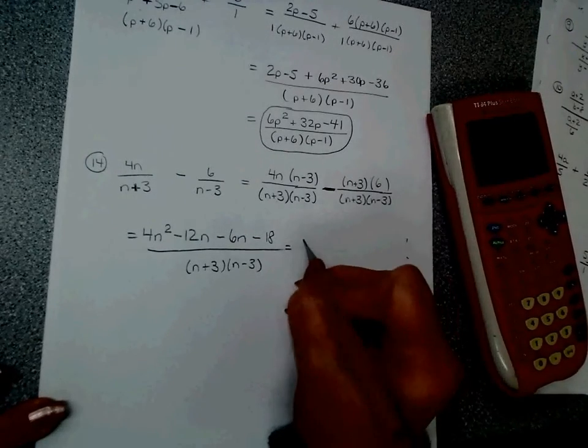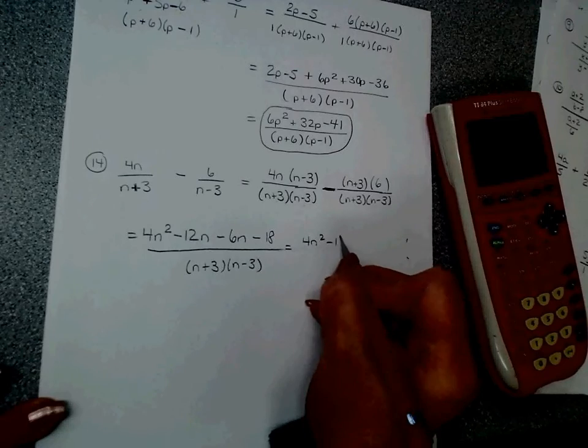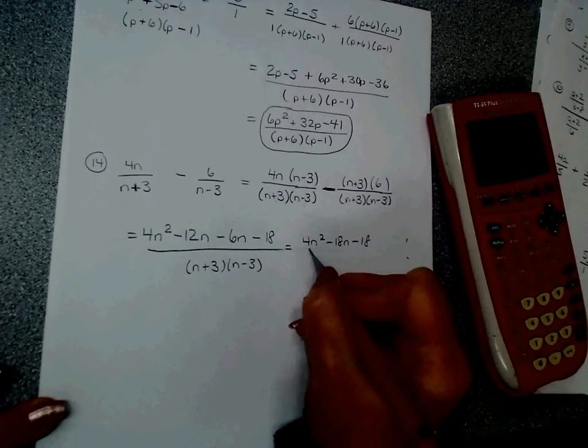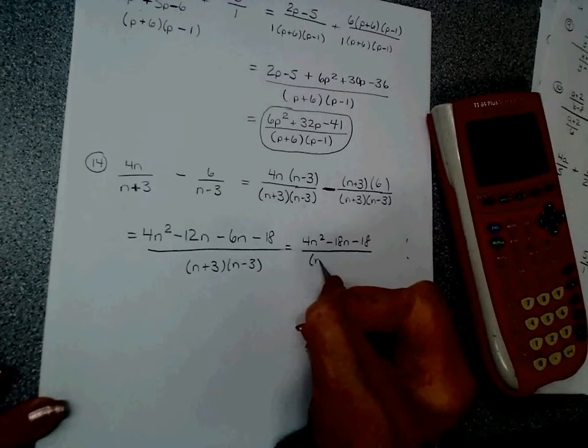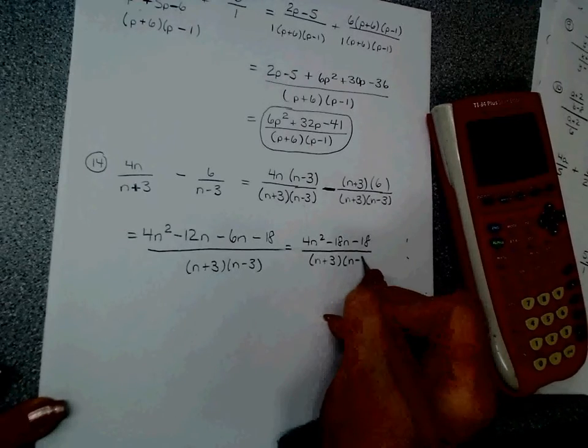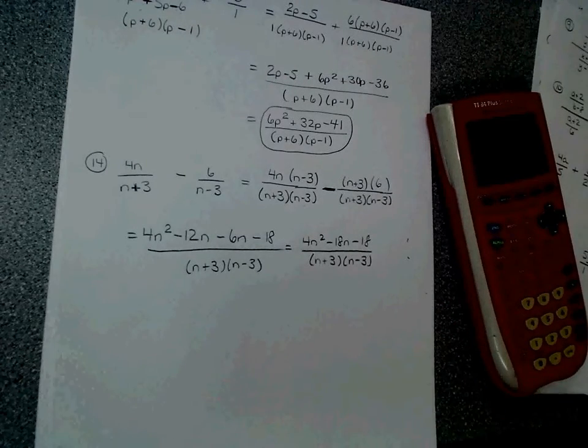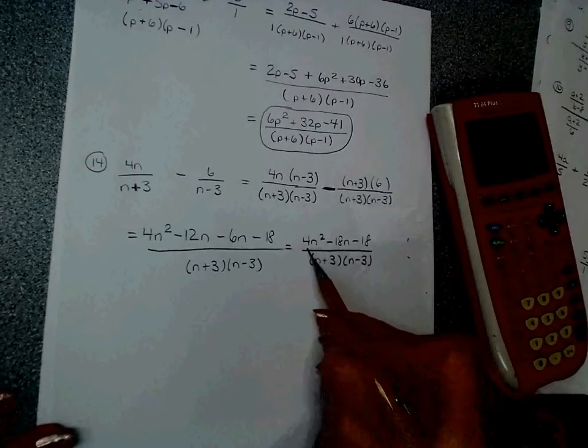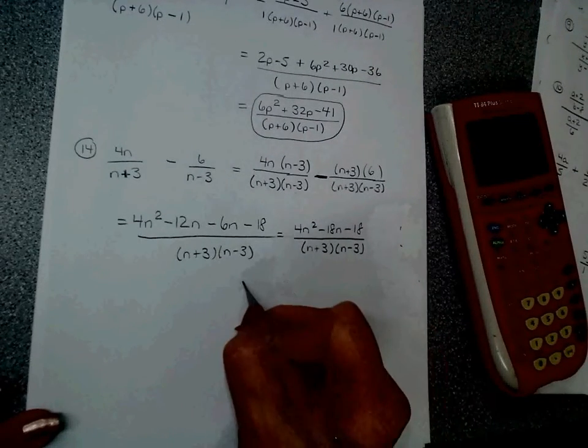Okay, now I do like terms. 4n squared minus 18n minus 18. Now I'm going to see if anything will factor. I see that I can pull a 2 out of there.